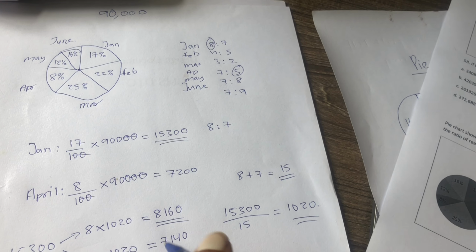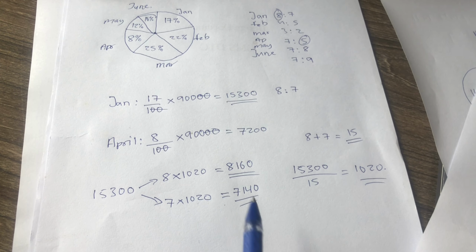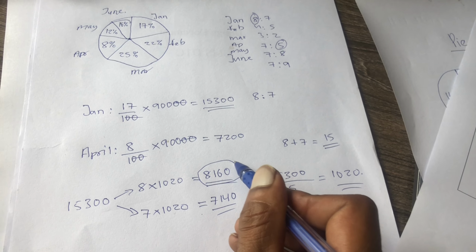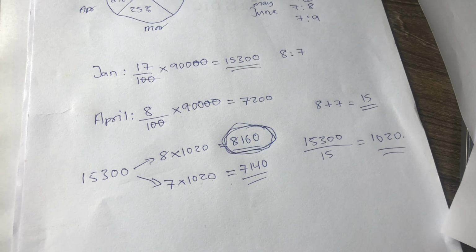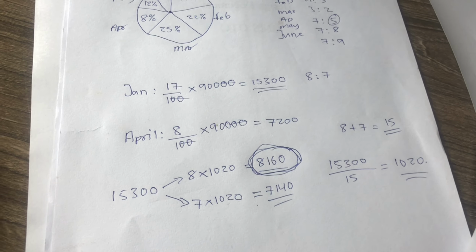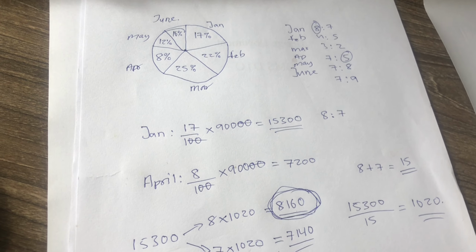So 8160 is the number read in January, and 7140 were unread. Now similarly for April, the total is 7200.